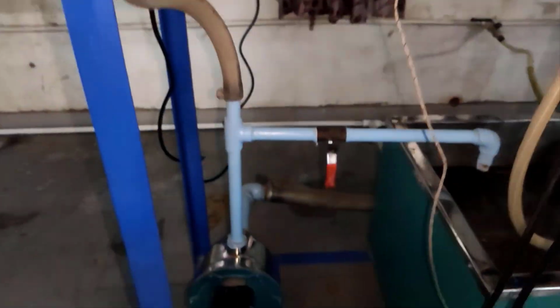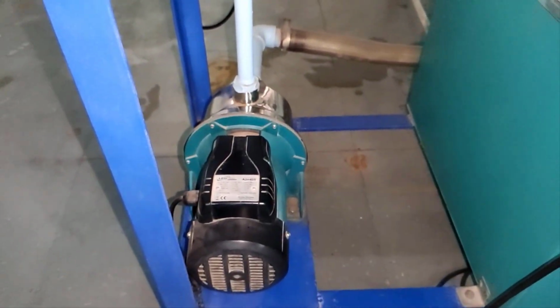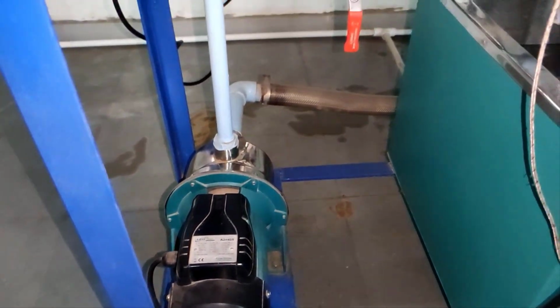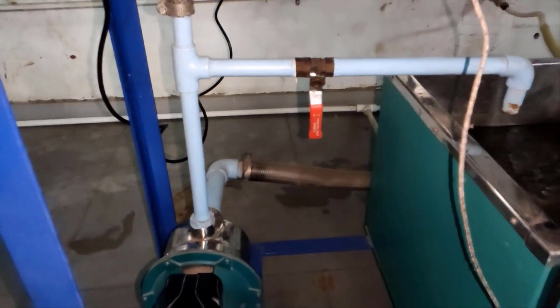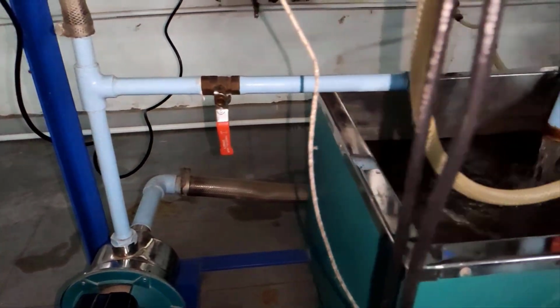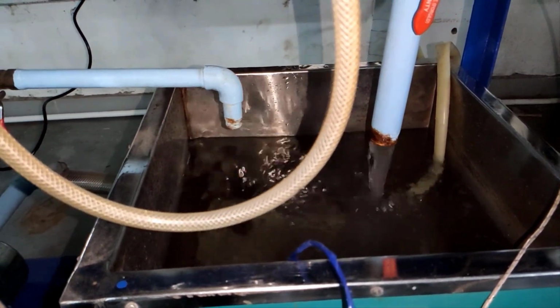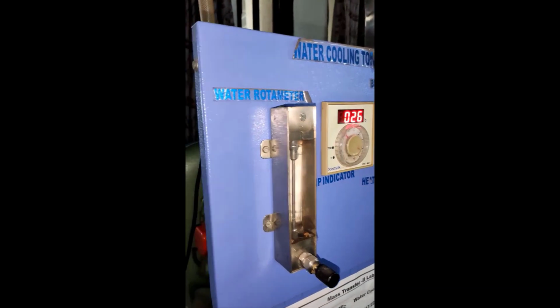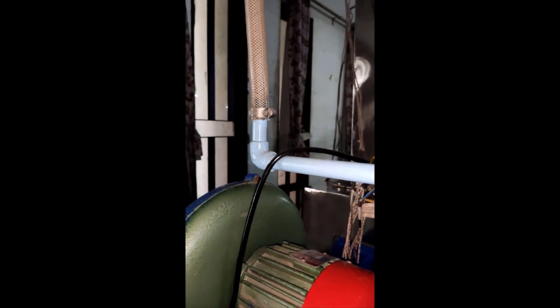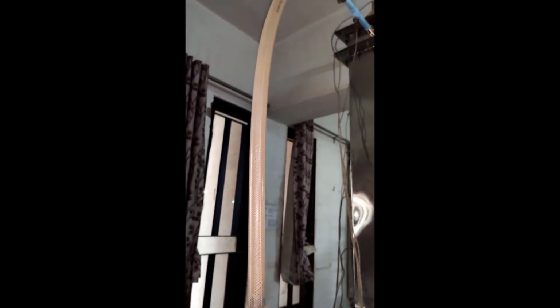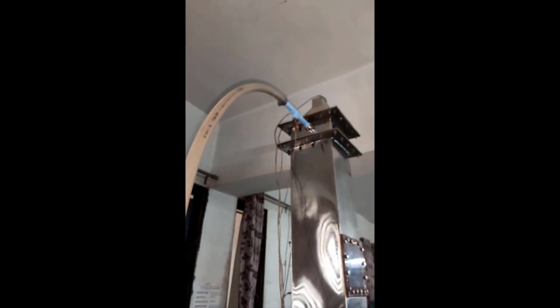This is a motor which is used to pump the hot water from this feed tank, and this is a delivery valve which is fully closed right now. The entire water is being pumped through this pump, then it is passing through this rotameter, and after this through this pipe it is fed to the top of the column.